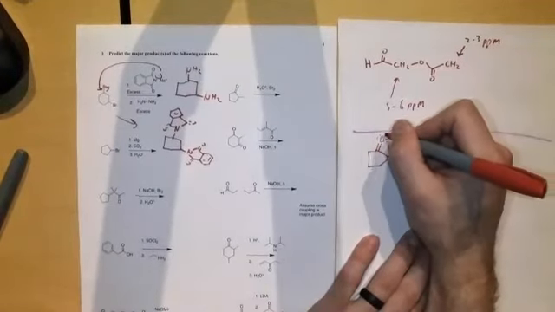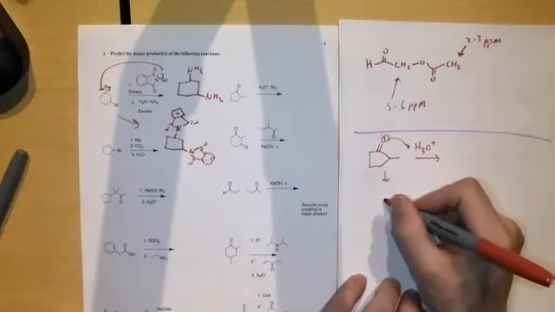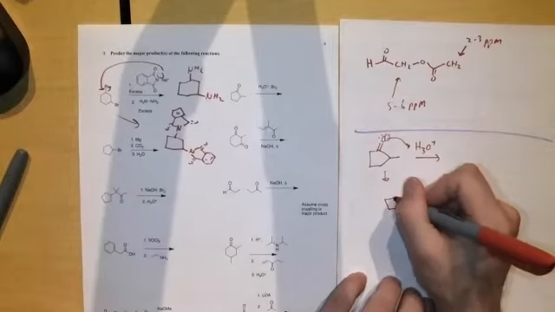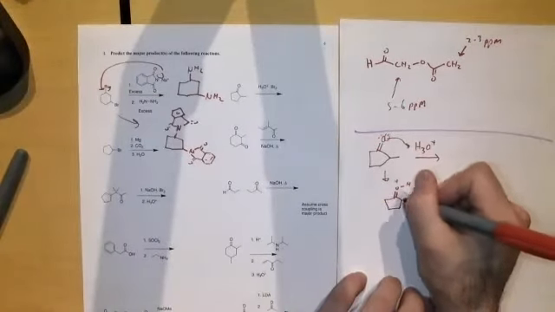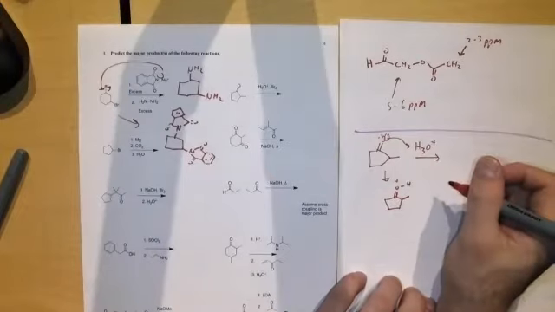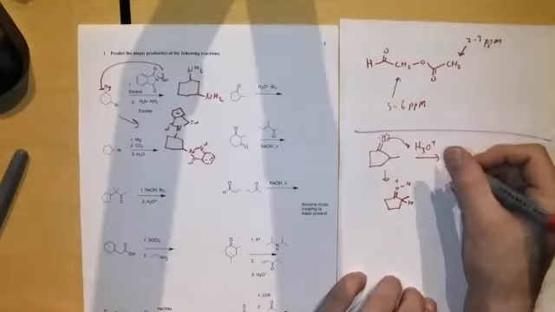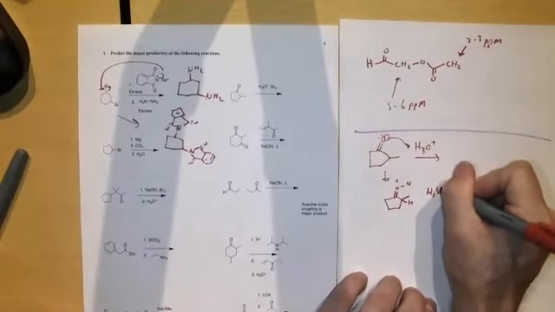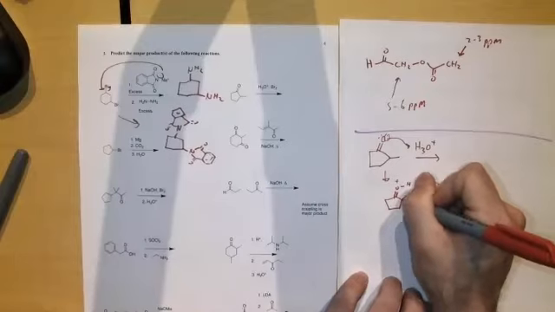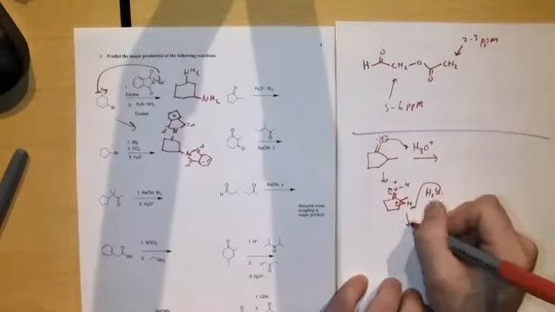So you can pick up a proton, grab, so this is a small base because it's water. This H here to generate your enol.